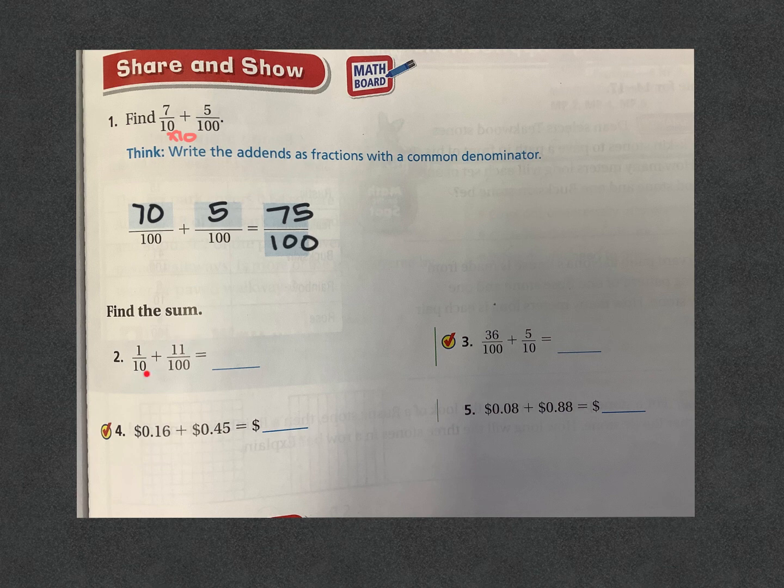Let's find the sum for 1/10 plus 11/100. Again, I cannot add these together yet. They are not a common denominator. I easily can make this 10 become a 100 by multiplying by 10. And if I do that to my denominator, I must do that to my numerator to keep it equivalent.